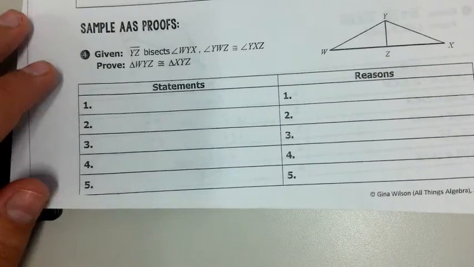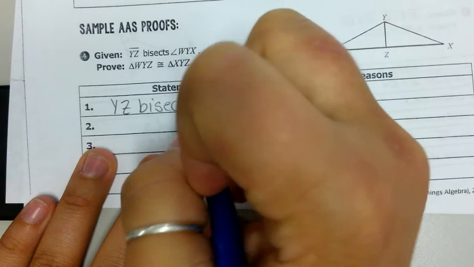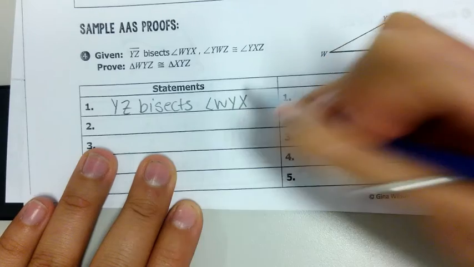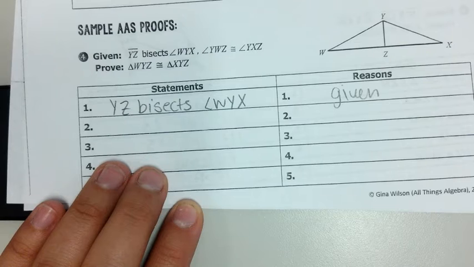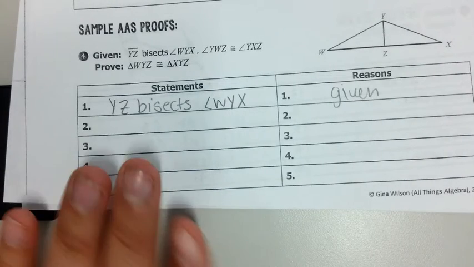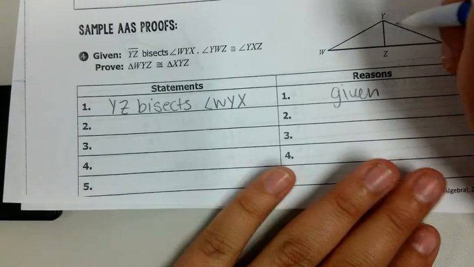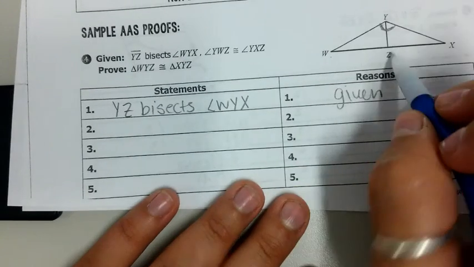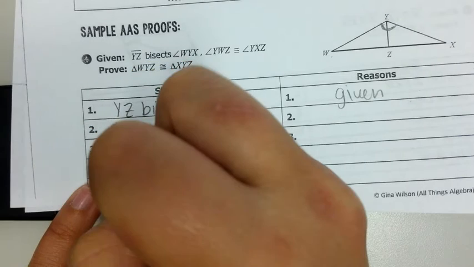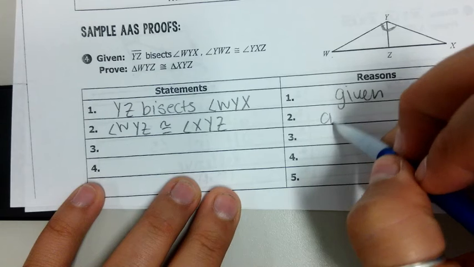So here are the ones you gotta fill in. YZ bisects angle WYX. You don't need to do all of these in order, okay? There's like other ways that you could write your proof. So right here, if I'm told that YZ bisects angle WYX, I'm going to say WYZ is congruent to angle XYZ because angle bisector.